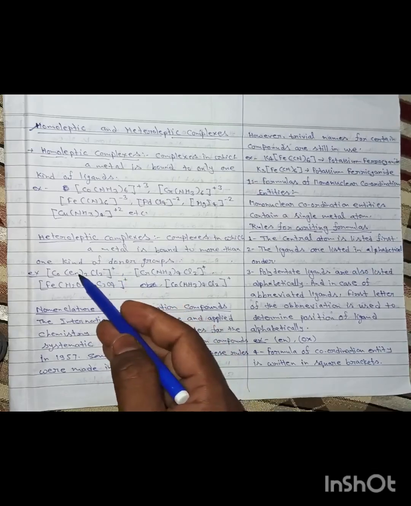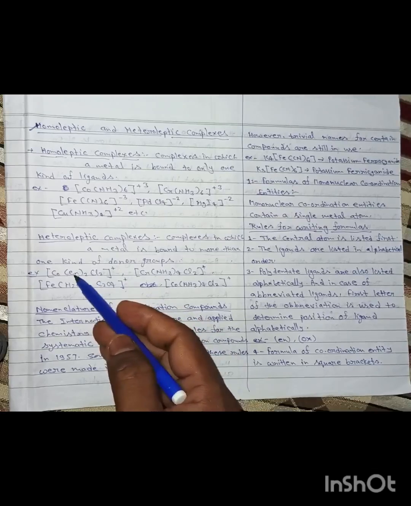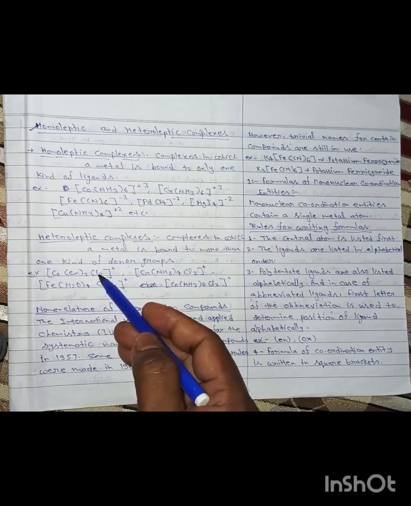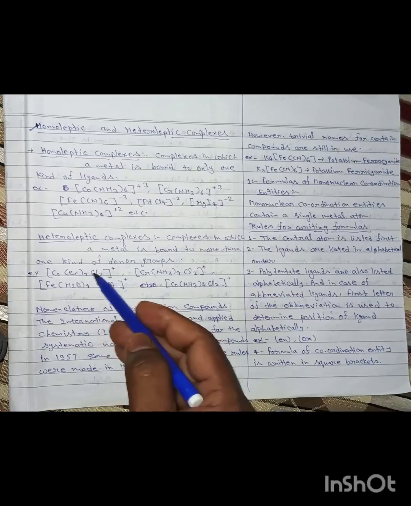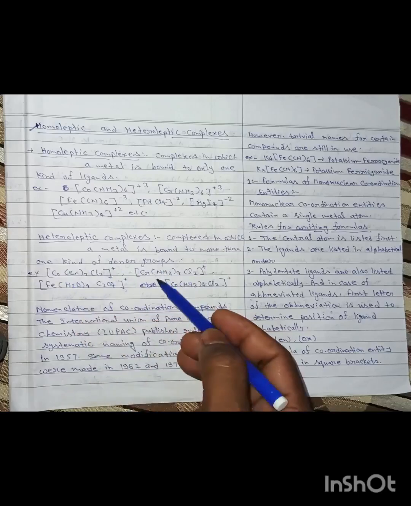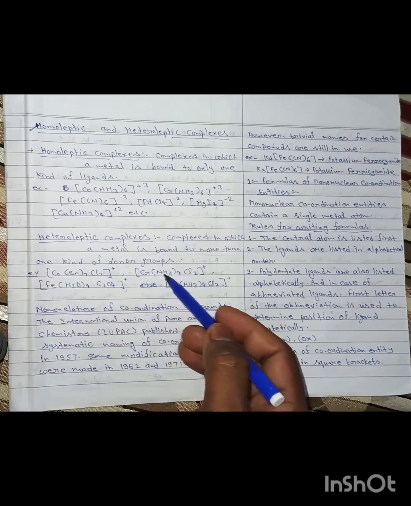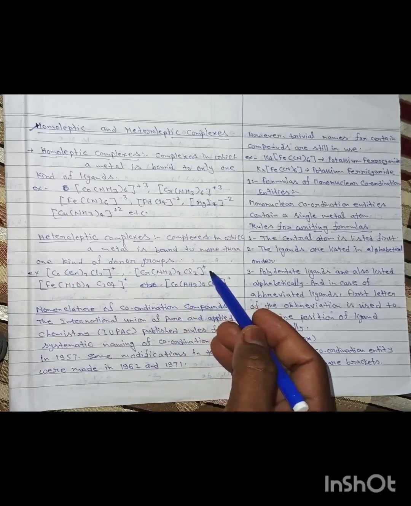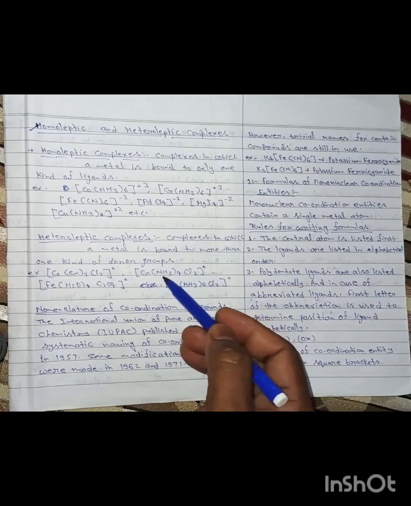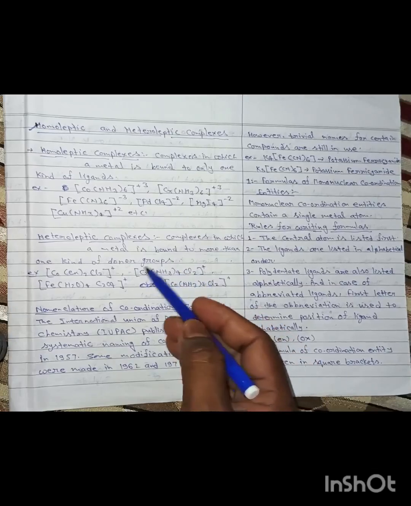So here is the en, ethylene diamine, and the chloride. Both are different ligands attached to the central metal cobalt. And here again [Cr(NH3)4Cl2]+. So here NH3 and Cl are the different ligands attached to the central atom.